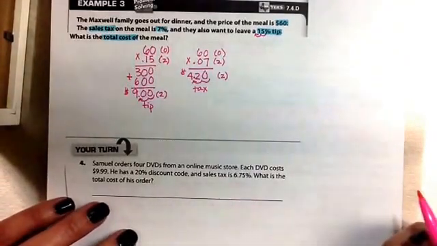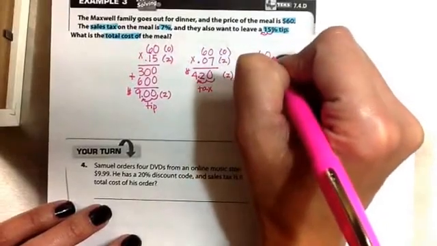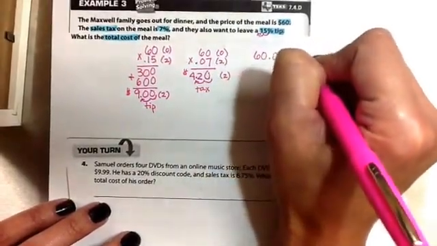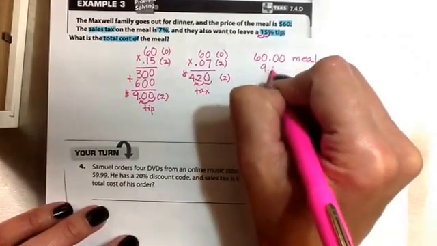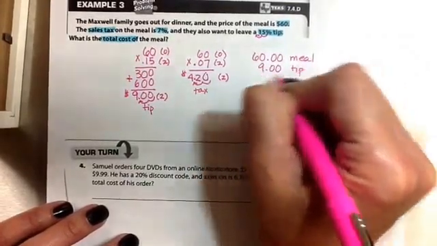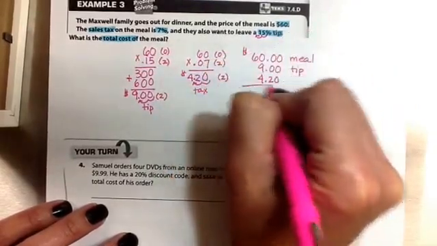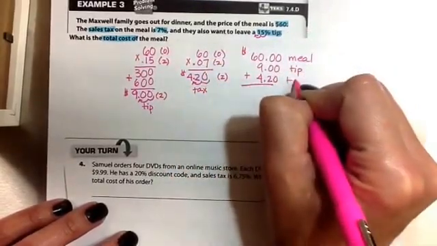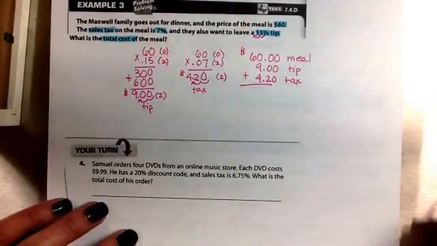Okay, so the question is, what is the total cost of the meal? At the end of the night, whoever's paying the bill is paying $60 for the meal, $9 for the tip, and $4.20 for the tax. So you have to add all that up when you're getting your bill.